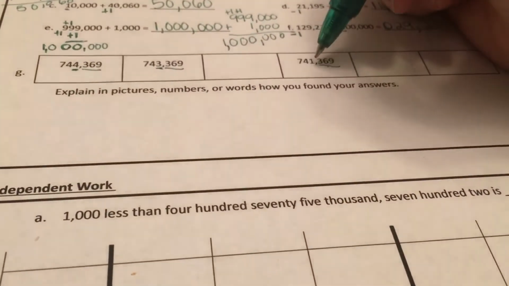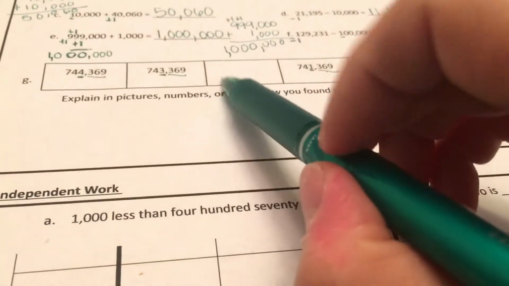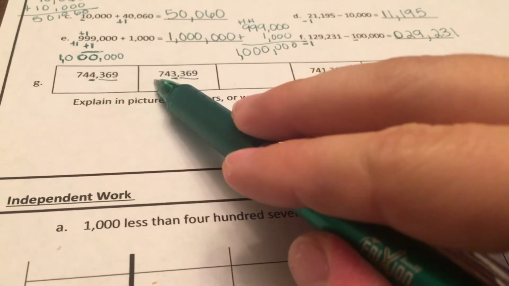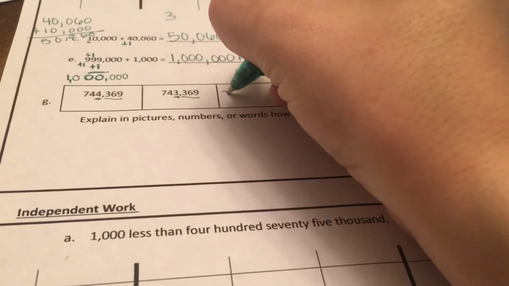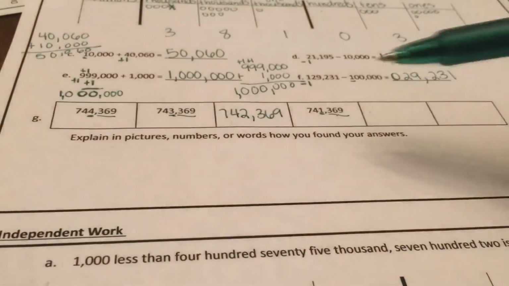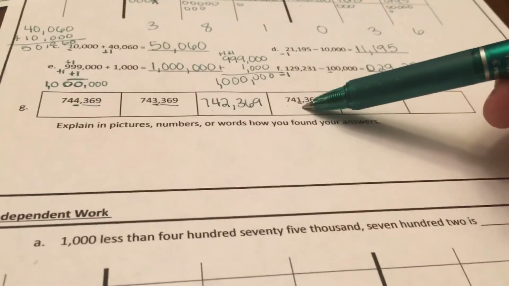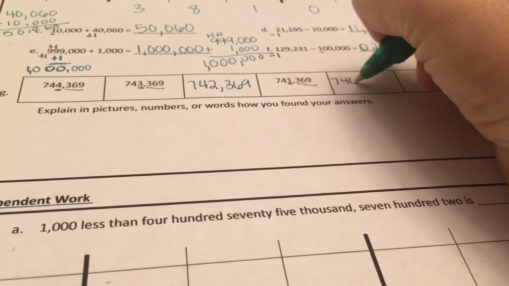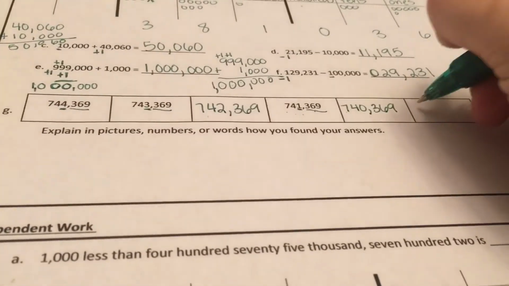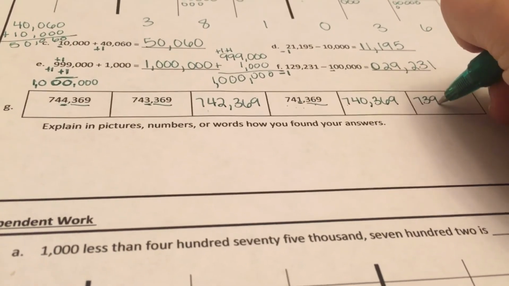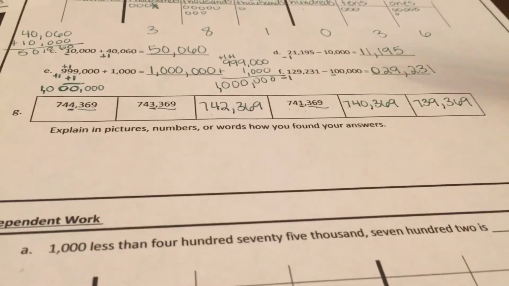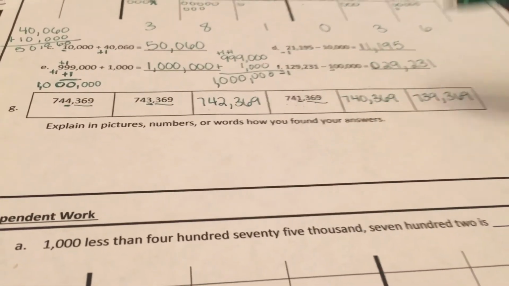4, 3, 1. So here, if this is 744,000, 743,000, then we know that this one's going to be 742,369, 741,000, 740,369, and then lastly 739,369. So you'll notice that each time we decrease by 1,000.